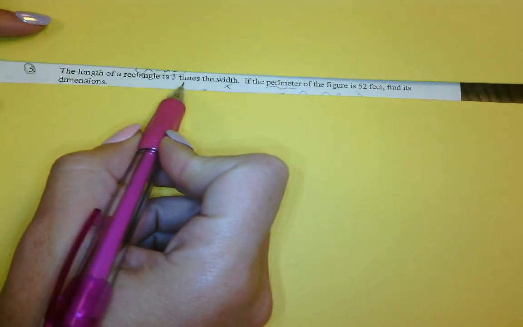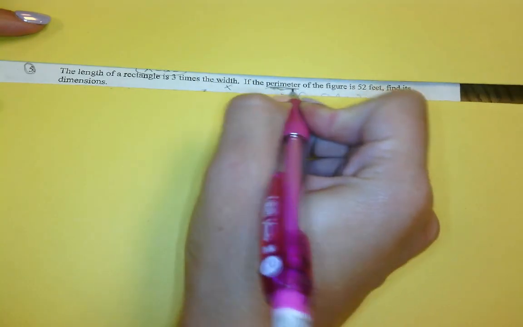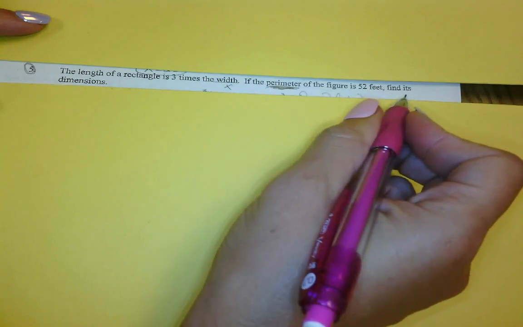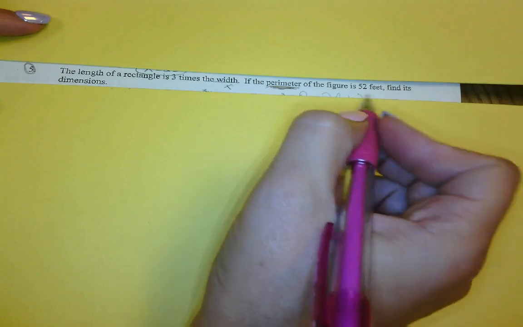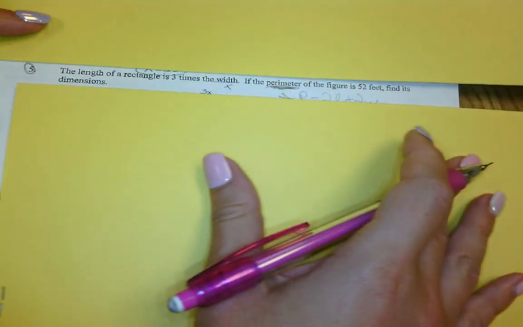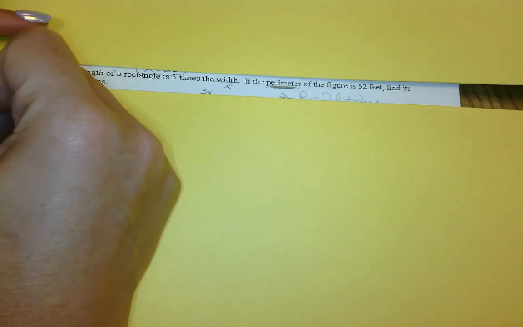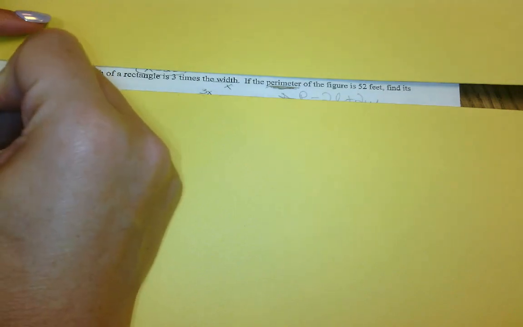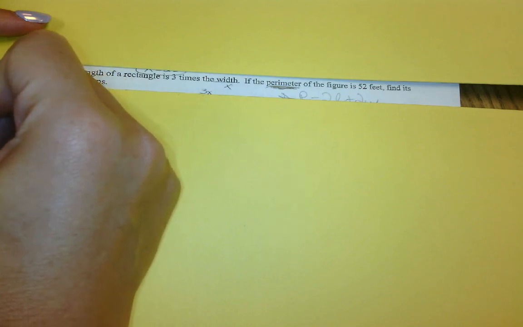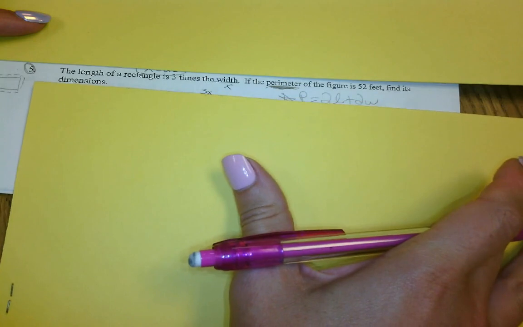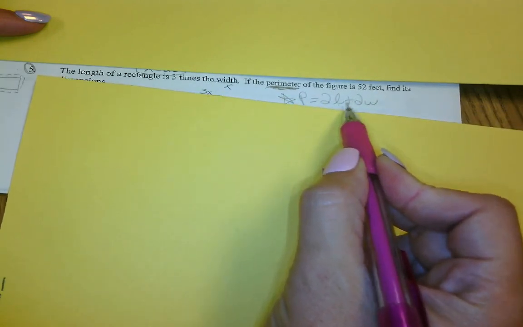The length of a rectangle is 3 times the width. If the perimeter of the figure is 52 feet, find its dimensions. So there's some vocabulary in here. Perimeter. Remember, perimeter is the distance around the outside. So if this is your rectangle and this is you, you'd have to walk 2 lengths and 2 widths, which is why the formula is perimeter equals 2 lengths plus 2 widths.